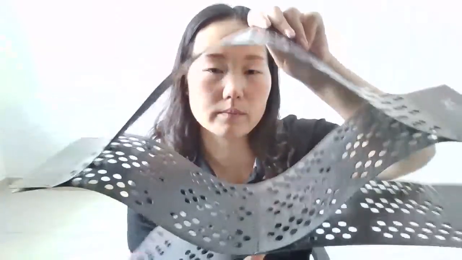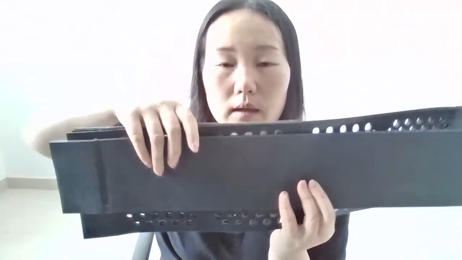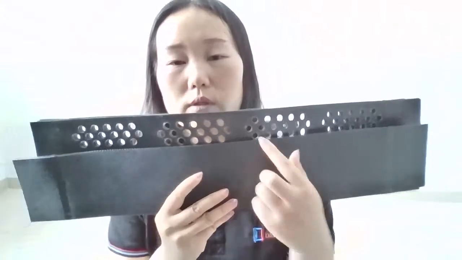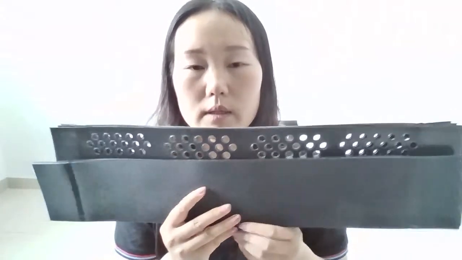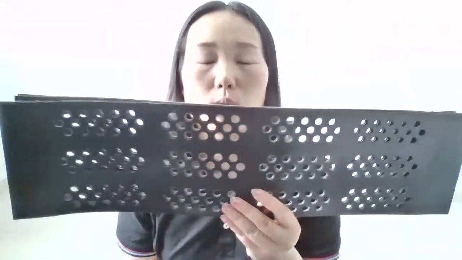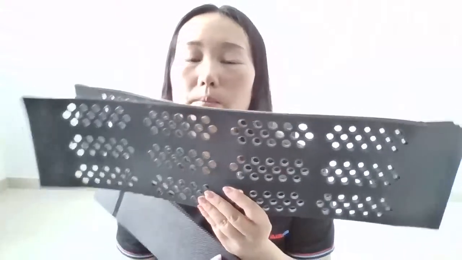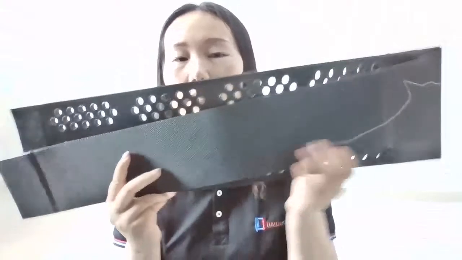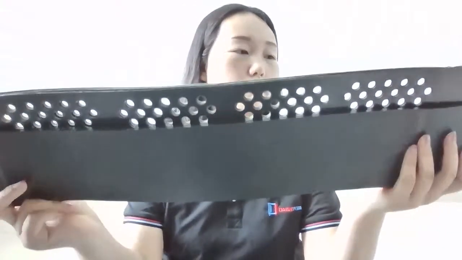Any questions about this Geocell? Like this one, the height is 150. And this one, the height is 100. This one is 100, and this one is 150 millimeter.